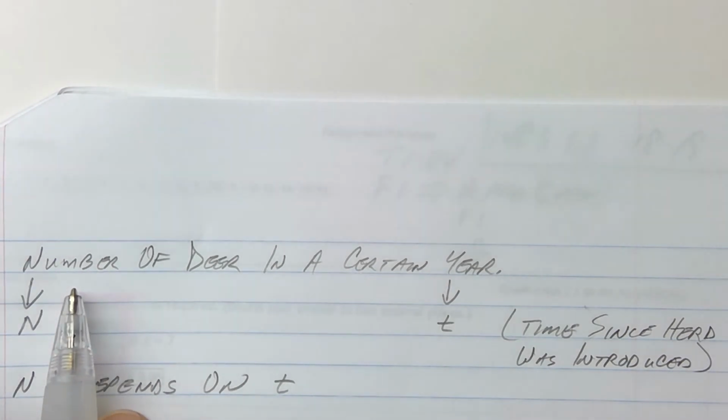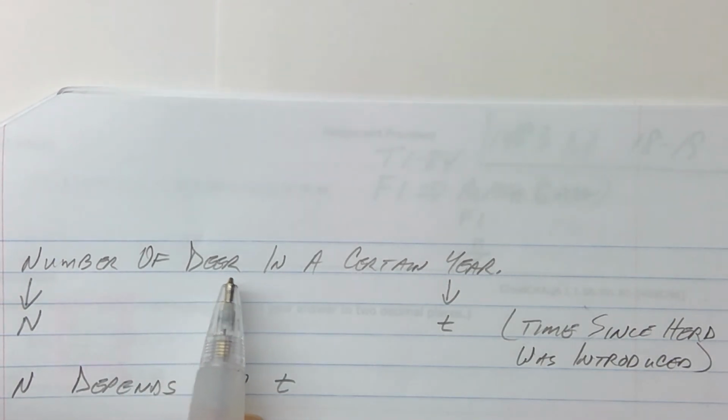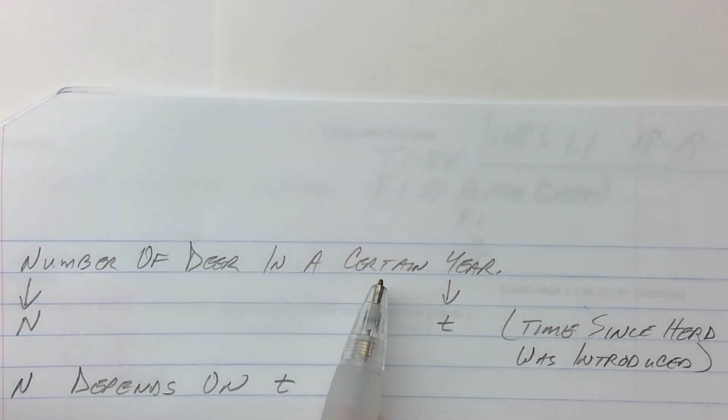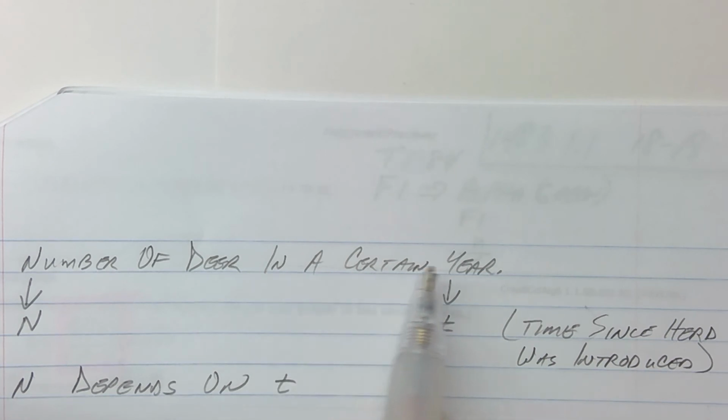All right, let's do one more problem here. Maybe the problem says, hey, we introduced some deer into a forest in a certain year, and let's come up with a function that explains what happened. Because the deer are going to breed, they're going to multiply. That herd is going to get larger as years go by, as time goes by. So write a function for the number of deer in a certain year.